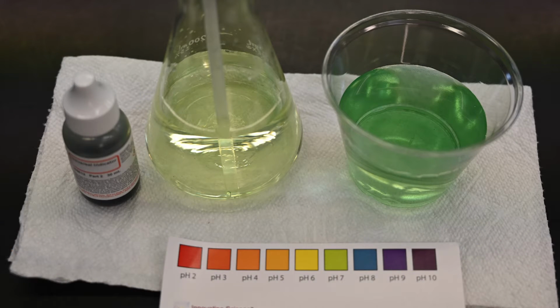If we take a straw and blow into the tap water for about a minute, we're going to see that it's going to start turning yellow because the carbon dioxide that we're adding to that water is reacting with the water to form carbonic acid. And this is an example of, let's see, the carbon dioxide and the water forming carbonic acid, which is a synthesis reaction.